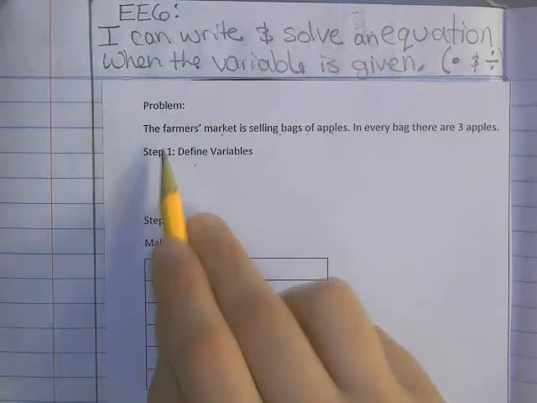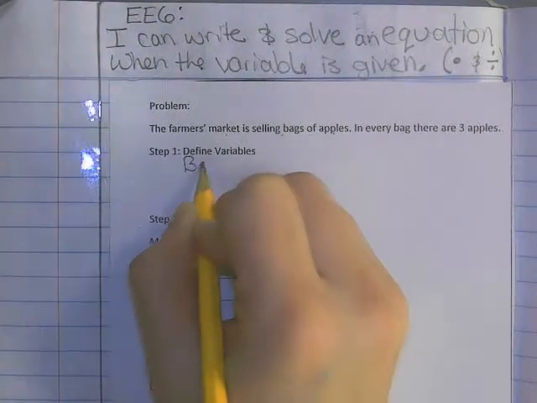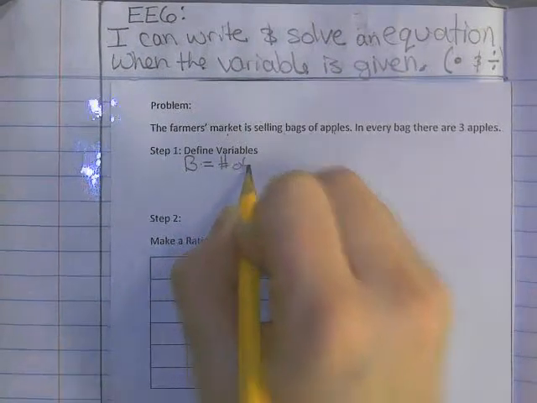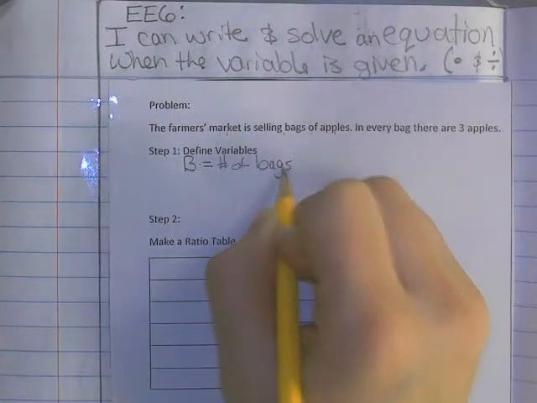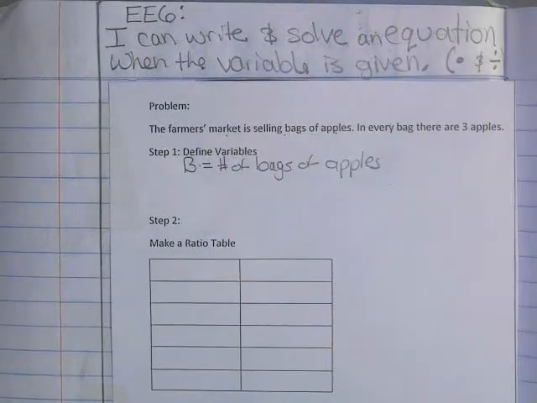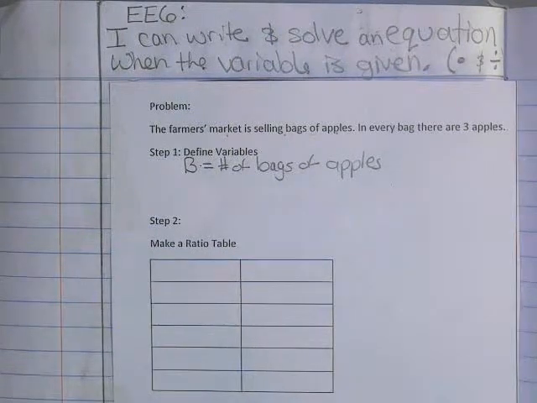So, we need to first define our variable. So, we probably want to say, well, how about we say B is going to equal the number of bags of apples. And now here's the thing, that one was pretty easy to figure out, but what do you think that other variable might be?